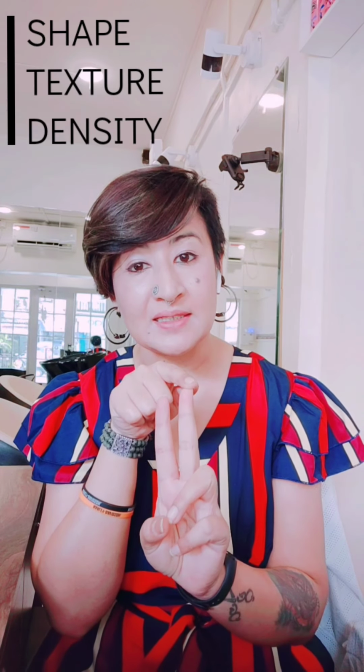Okay, now when you decide what kind of hair the client is carrying, you have three criteria in it. How would you know what kind of hair the client has? So here there are three criteria in which you would be able to decide the kind of hair a client has. The first is the type or the shape of hair. The second would be the texture of the hair, how it feels.